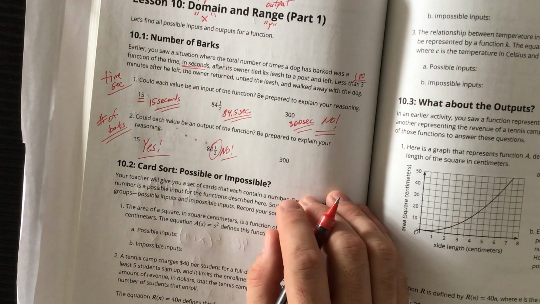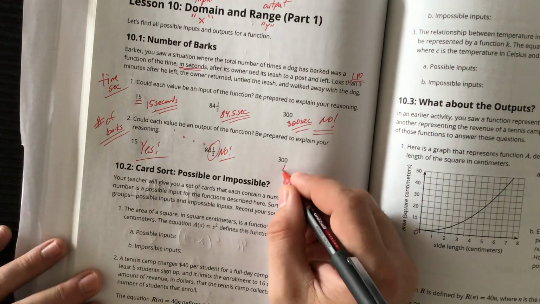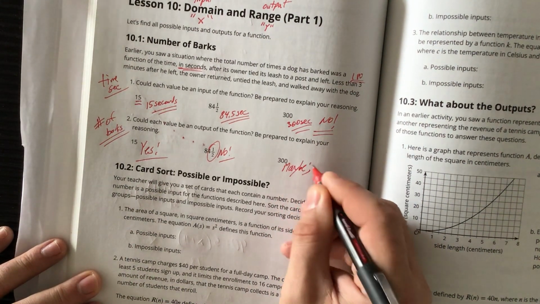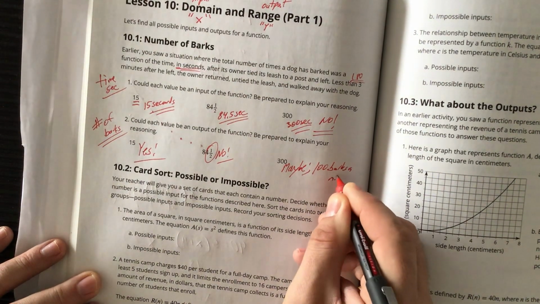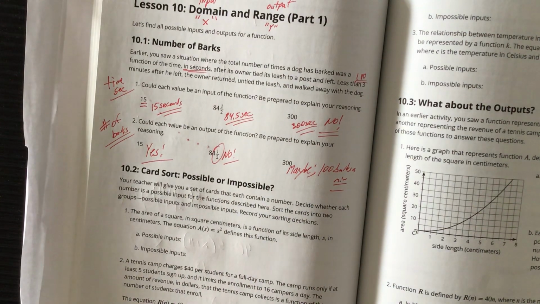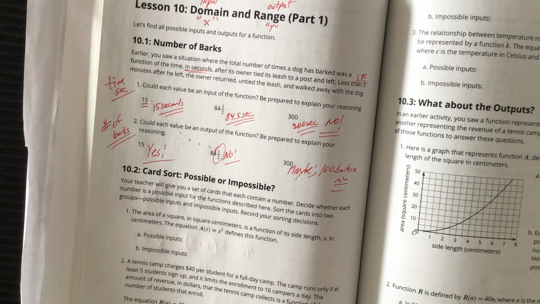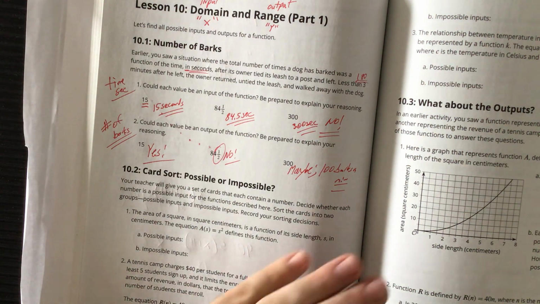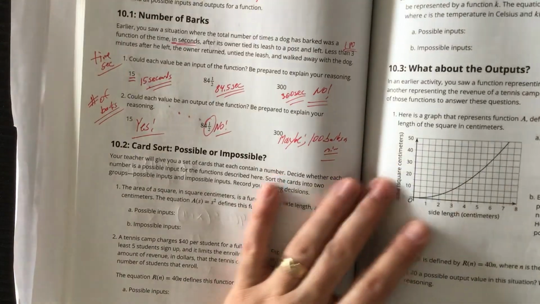300? Yeah. Maybe he's just a really barky dog. Yeah, I mean, it is possible. That'd be 100 barks a minute, though. That would be pretty crazy. So I suppose it is possible. If you have a dog that barks 100 times in a minute for 3 straight minutes, I don't know what to tell you. I don't think that's good.